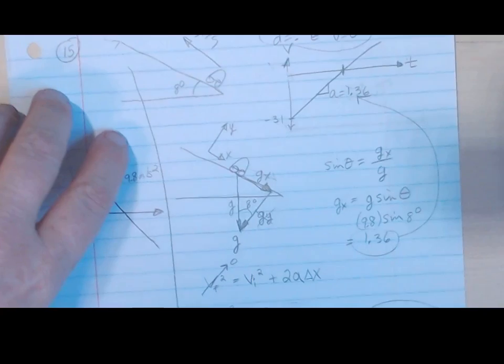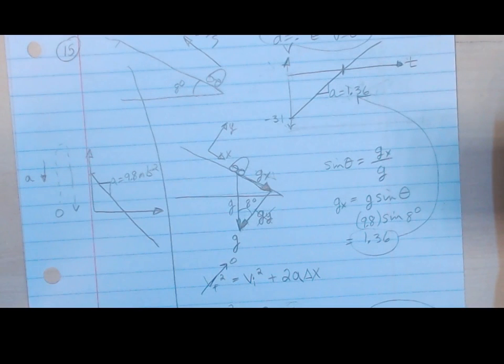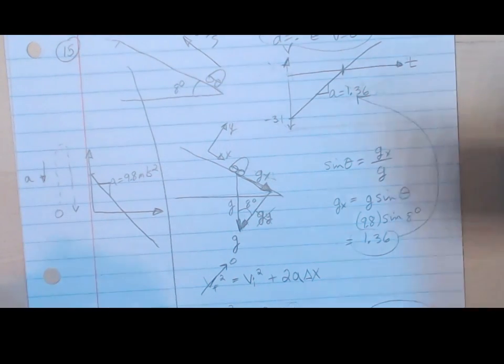So there's your answer. How many significant digits did they want? 2 significant digits, so I would round that to 350. Now they are asking how far will it coast, so they're asking for a distance, not a displacement. So in this case I should be able to just put in a positive number. I don't have to worry about negative. They're asking how far will it roll. They're not asking in what direction it will roll.